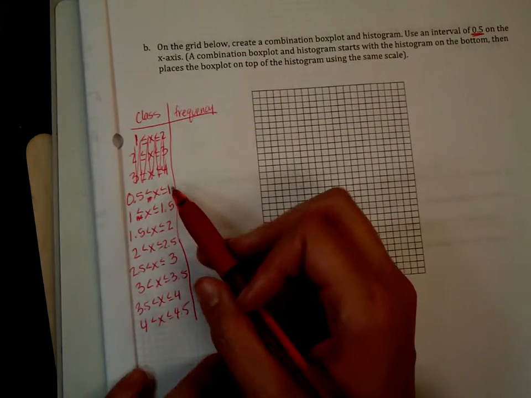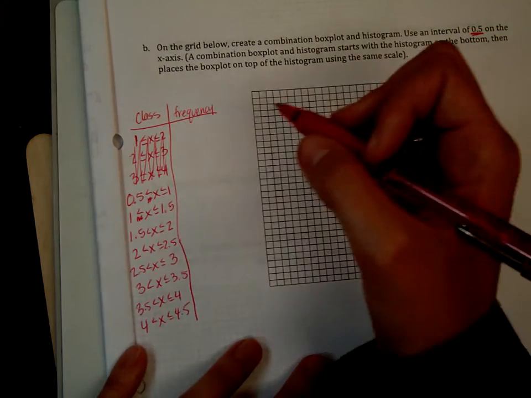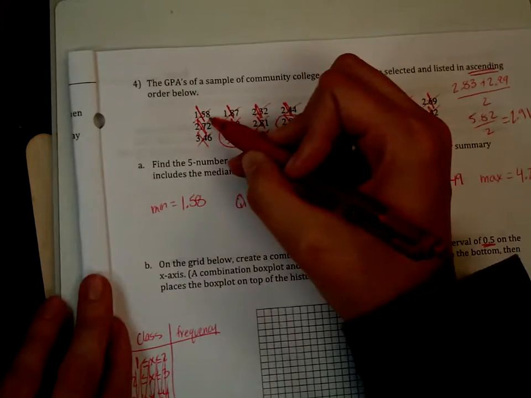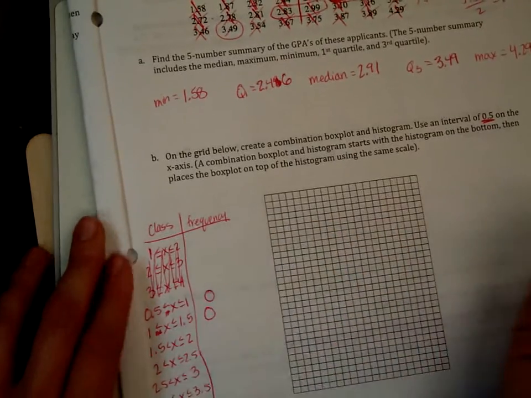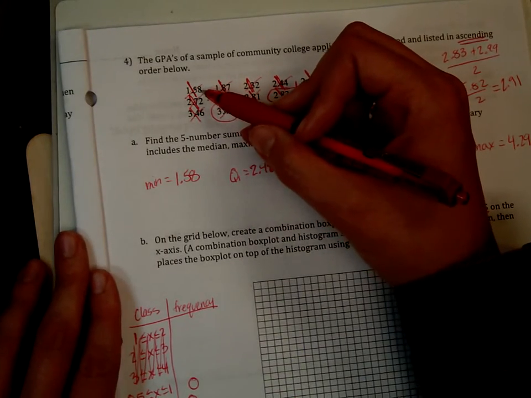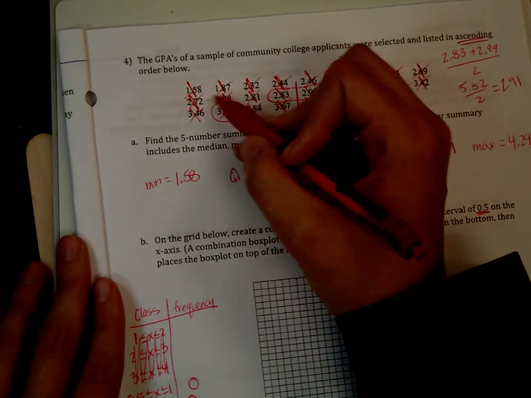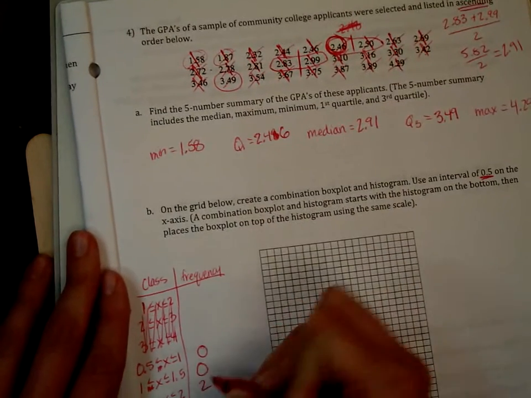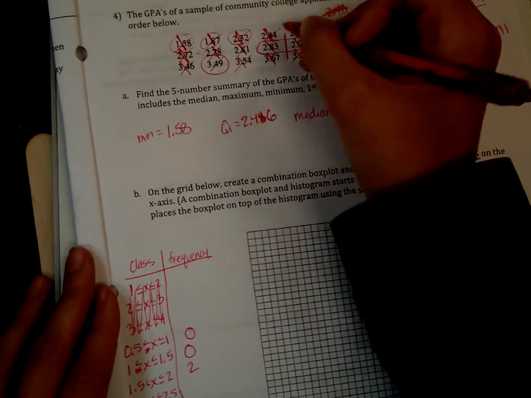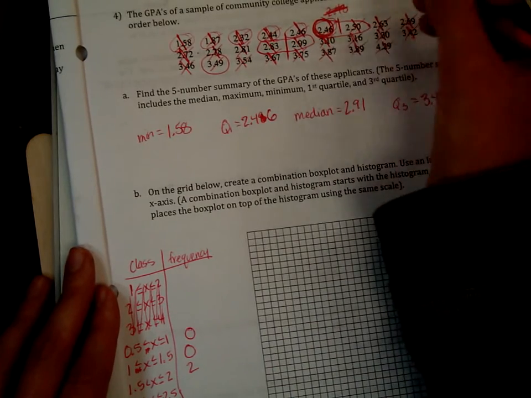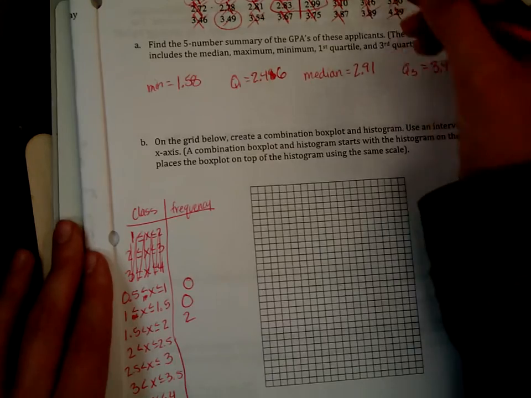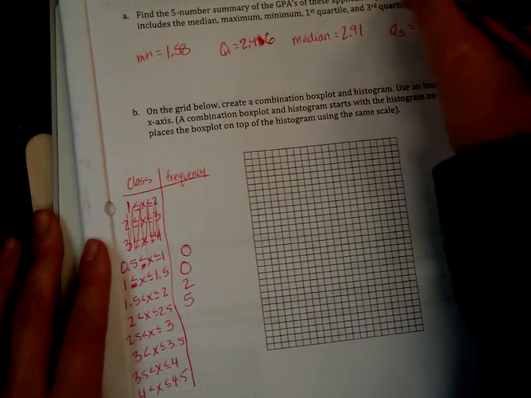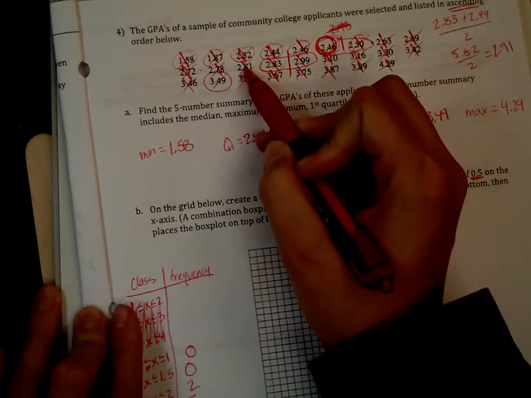So then the frequency of 0.5 to 1, well, I'm starting at 1.58, so that would be 0. 1 to 1.5 would be 0. 1.58 to 2. Let's see, there'd be 1, 2 in there. 2 to 2.5 would be 1, 2, 3, 4, and 5, because we said less than or equal to 2.5. 2.5 to 3 would be 1, 2, 3, 4, 5. You can't see that. 6, 7.